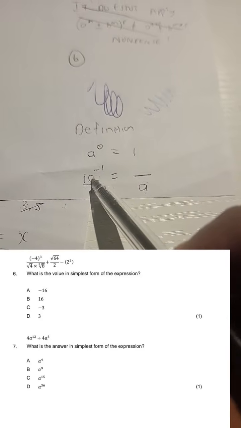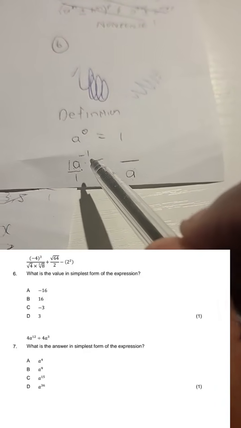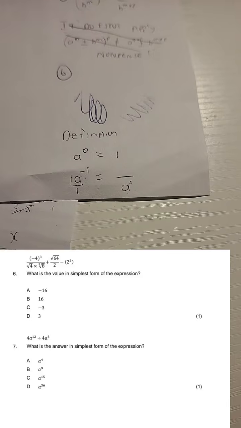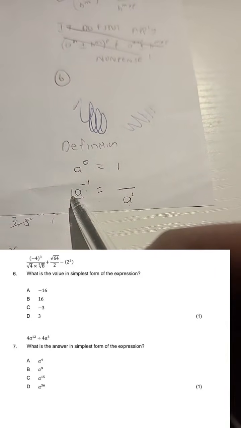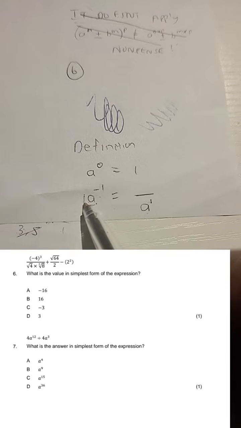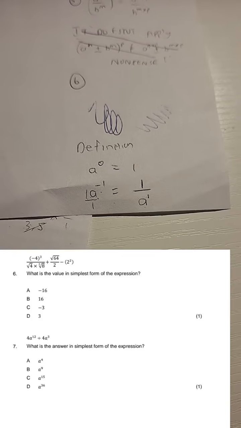So this negative causes a to shift its position from numerator to denominator. So it's now here. And then this exponent will change from negative to positive. All right. Then this one is going to be left behind to hold the fort on its own in the numerator.